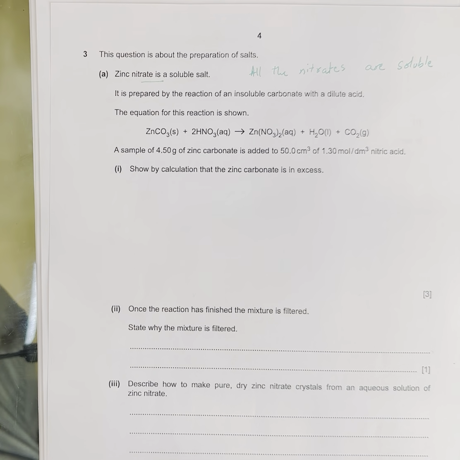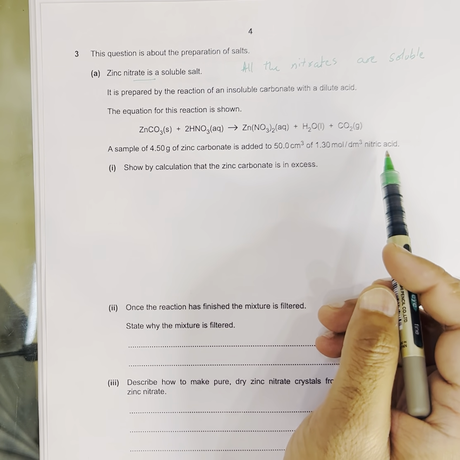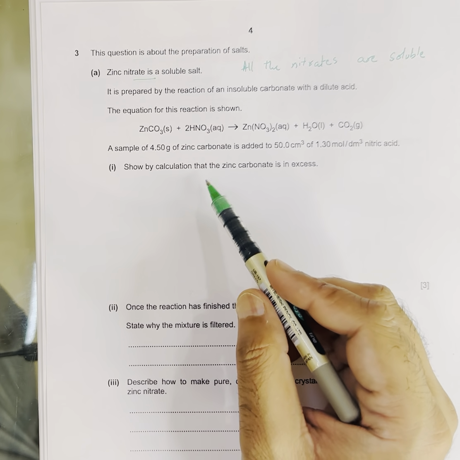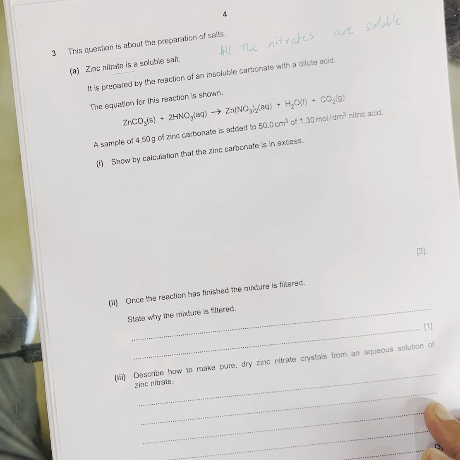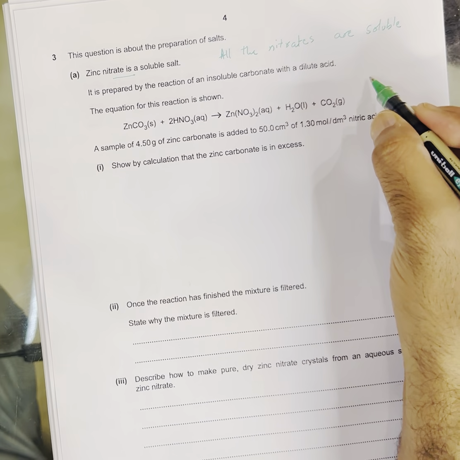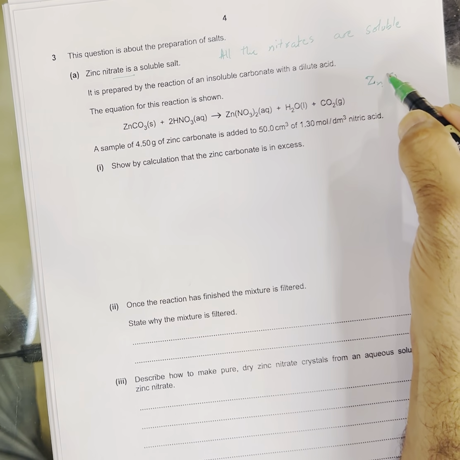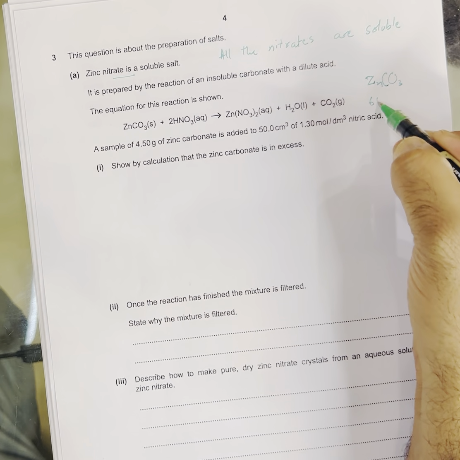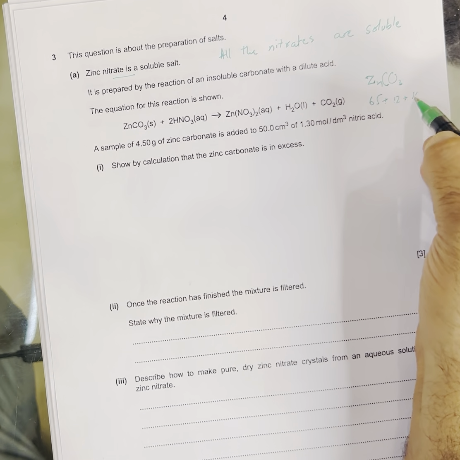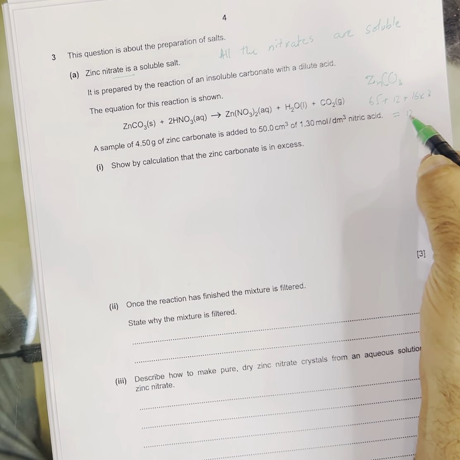A sample of 4.50 gram of zinc carbonate is added to 50 cm³ of 1.30 mol per dm³ of nitric acid. Show by calculation that zinc carbonate is in excess. First, we need to find the molecular mass of zinc carbonate, that is ZnCO3. From the periodic table, zinc has a mass of 65, carbon has 12, plus 16 times 3 for oxygen. We add them, it would be 125.